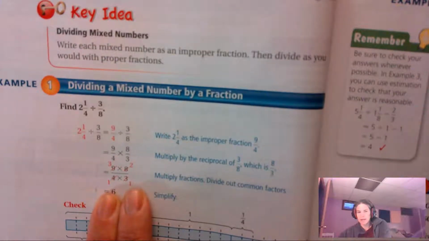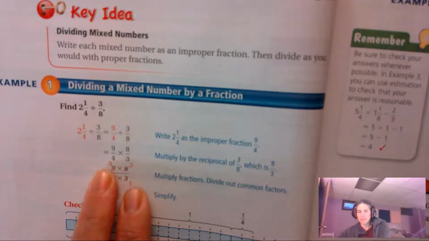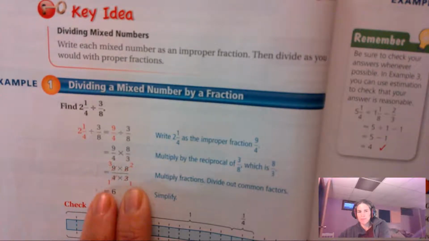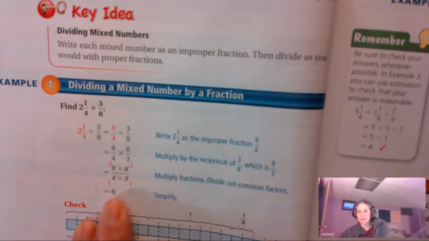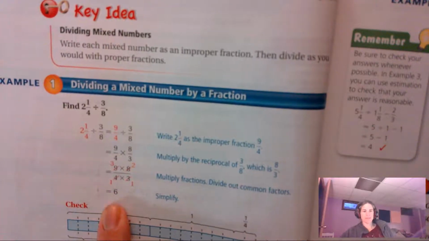Divide out your common factors, so cross cancel where you can. Multiply numerators, so 3 times 2 is 6. Multiply denominators, 1 times 1 is 1. Simplify, it equals 6 whole.